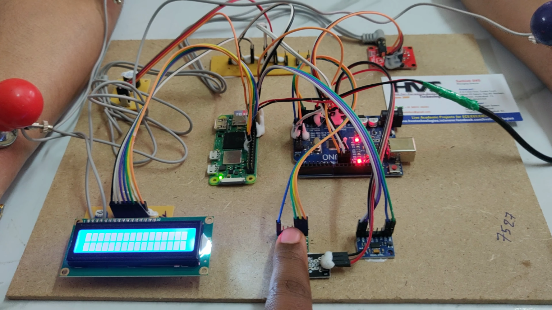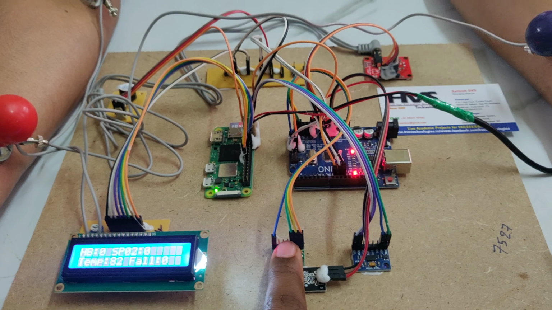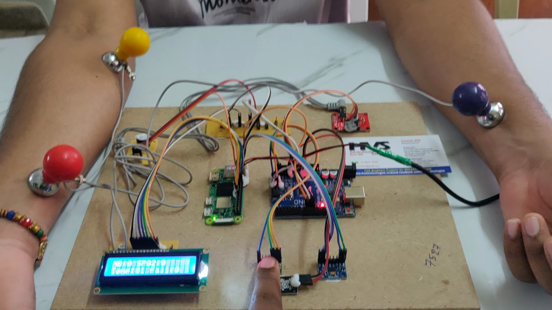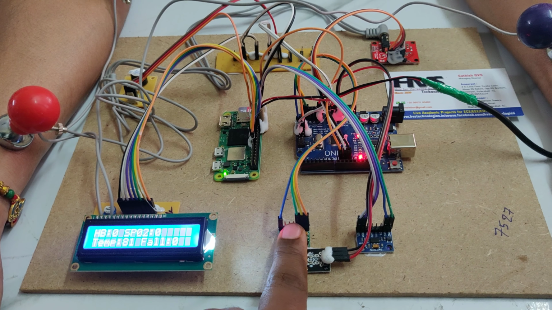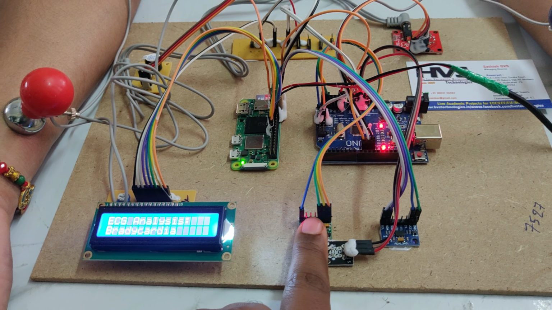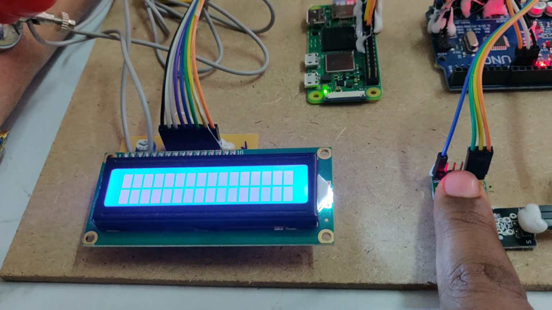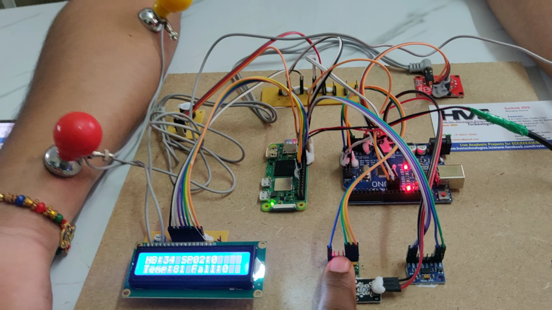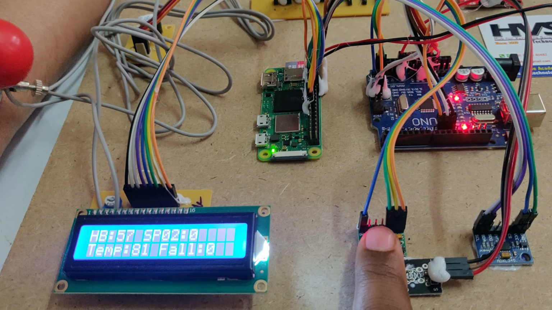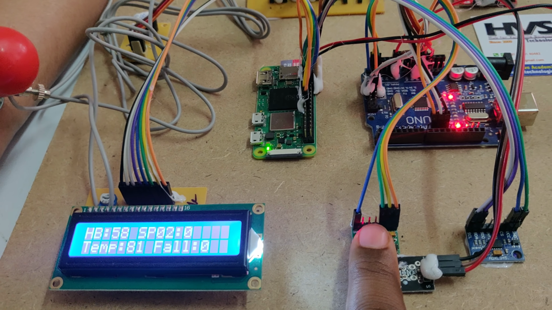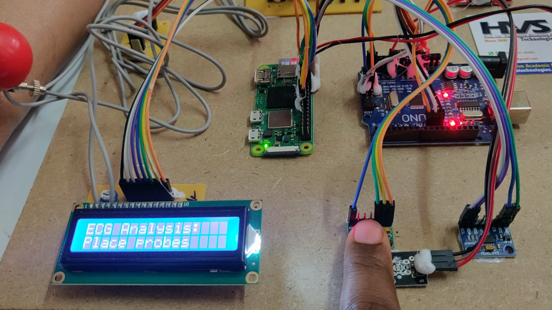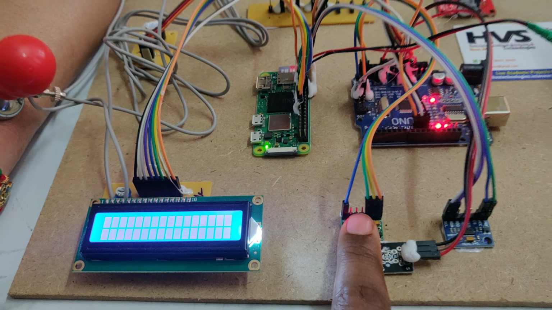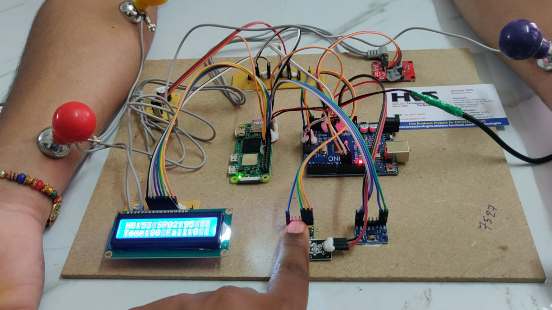So it's a normal ECG now. If there is any abnormality, like if you manually create some conditions, then the system will show it as detected. So it's a bradycardia disease. We are moving it, making something abnormal. There you can see heart rate and temperature will be calculated. If we don't move the finger, we place the index finger over there.